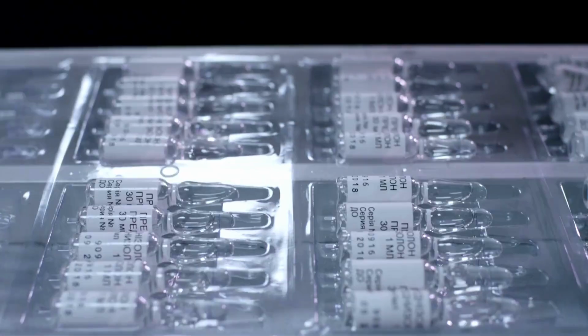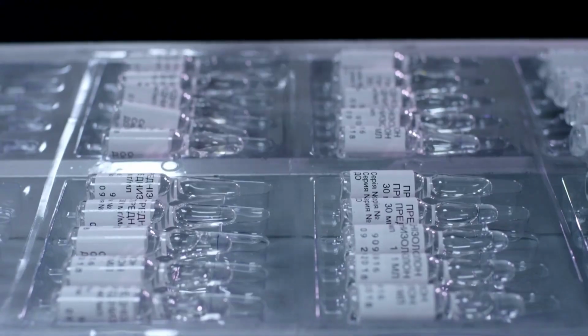If we look at pharmaceutical packaging as an example, you will take a roll of clear plastic film and unwind it, and during the unwinding process you will generate electrostatic charges.